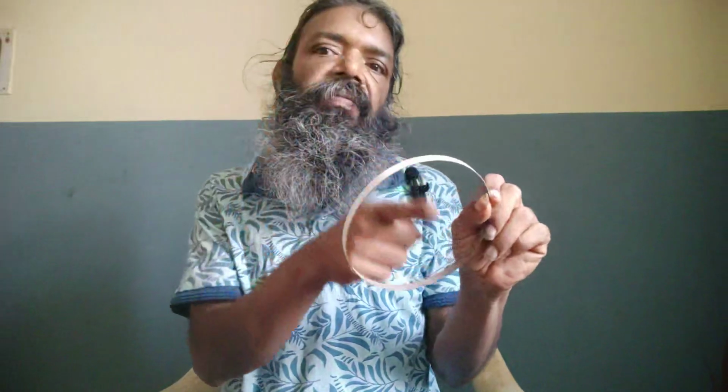But we saw that at any point in the circle, if this is the radial vector, the position vector, then the tangent is the velocity. And the acceleration is along the position vector only, but the direction would be reverse.